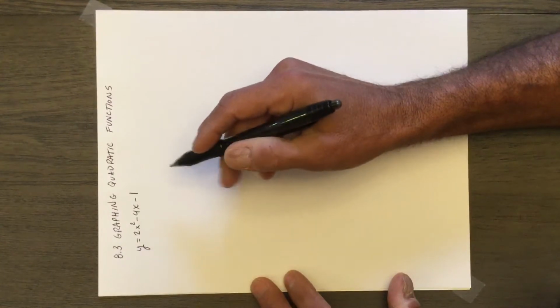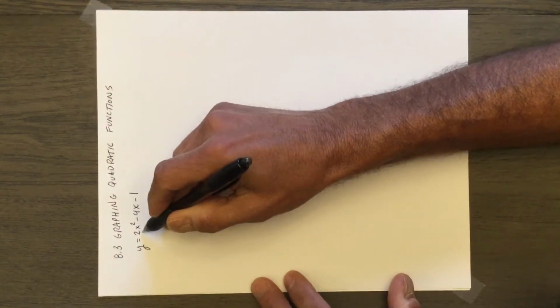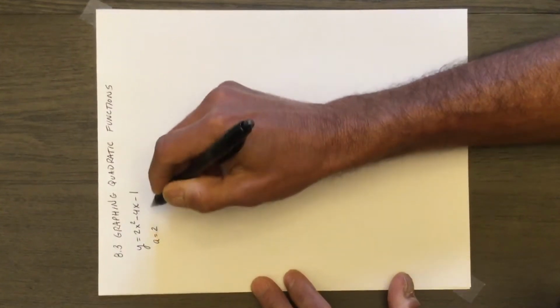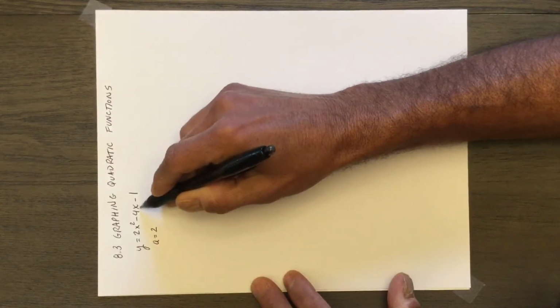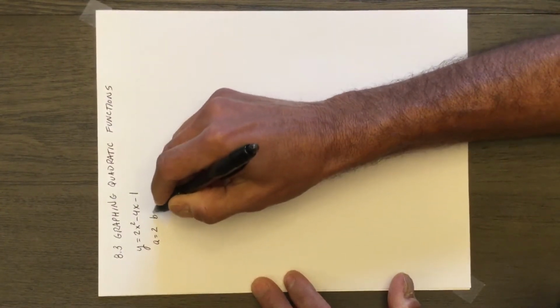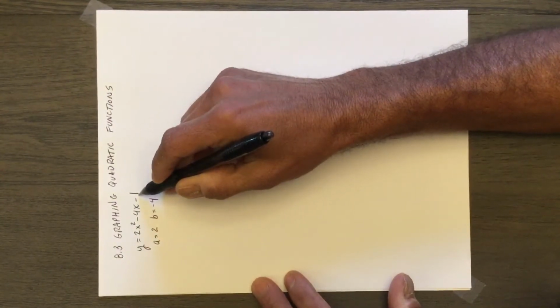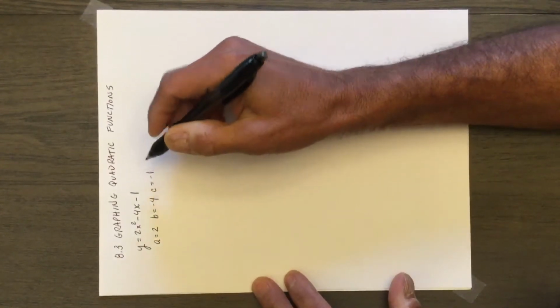The next thing you want to do is you want to look at a, okay? A is this first number right here. So a is a 2. This number right here, right in front of the x, that's b. So b is a negative 4. And then c is the constant, okay? So c is negative 1 in this case.